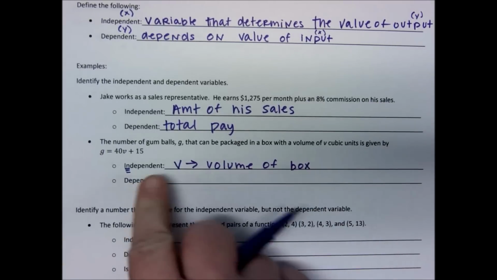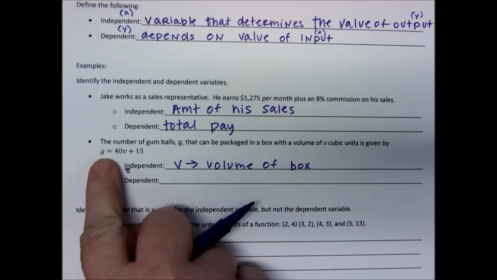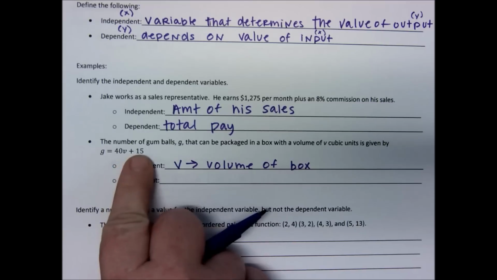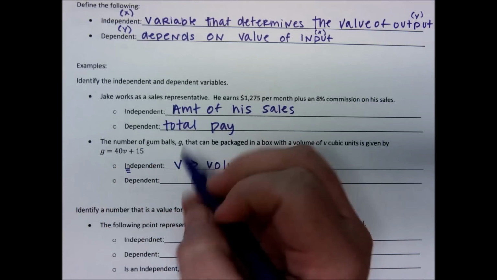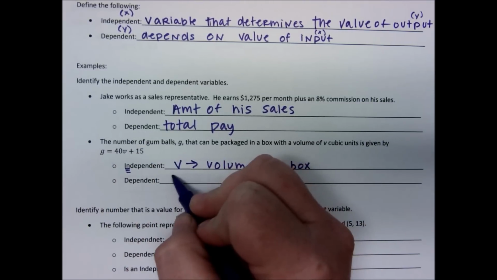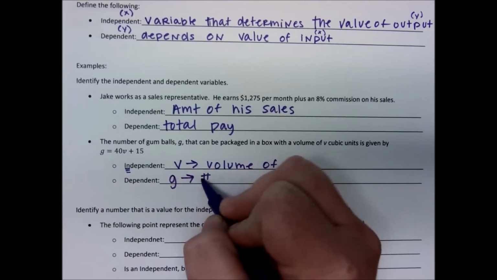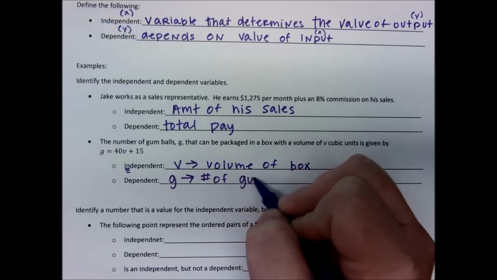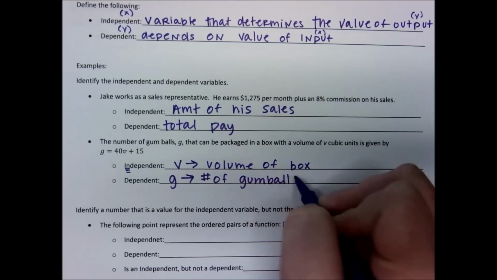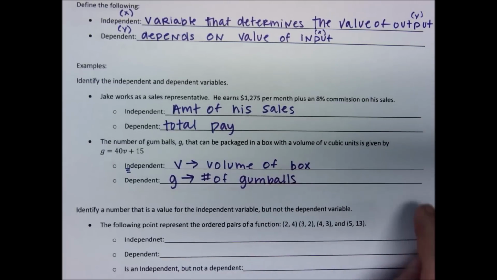So then the dependent would be the G, the gumballs, because the number of gumballs depends on what the volume of the box is in this formula.